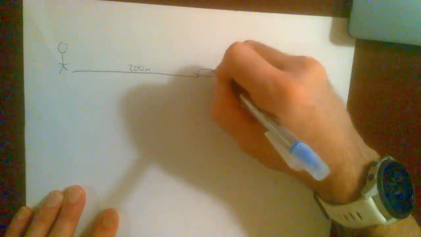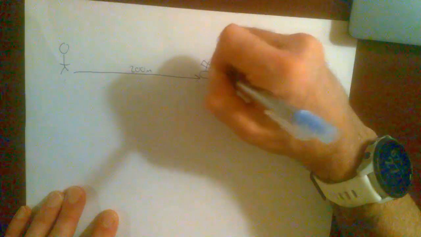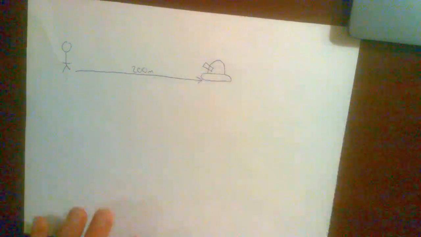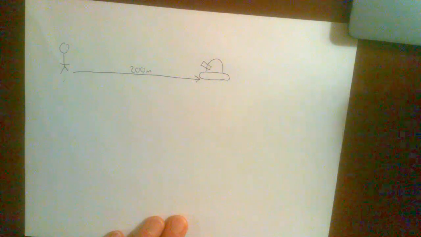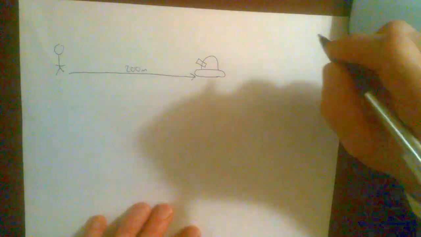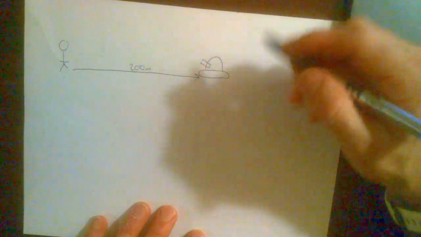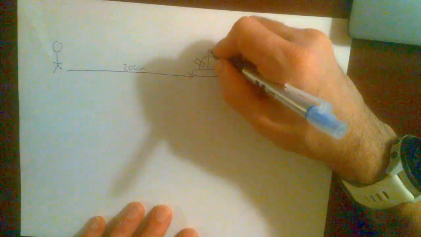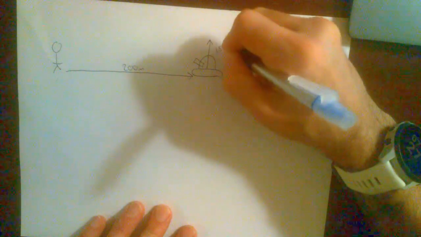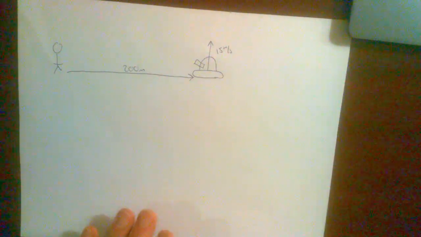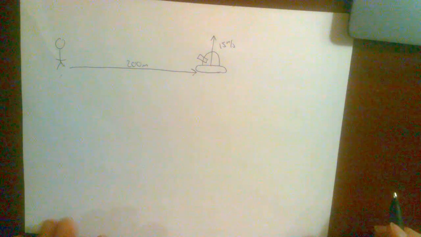Let me draw my tank. That looks like a spaceship tank. Yeah, that's what it is because that's apparently how I draw a tank. And we know the tank is moving at 15 meters per second, and it says perpendicular to his line of sight. So I'm going to say the tank is moving up at 15 meters per second. And then it says that Dr. J knows that the speed of a bullet is 300 meters per second.